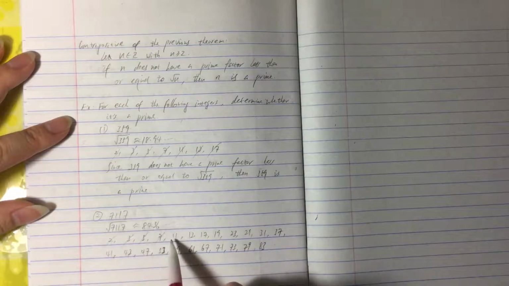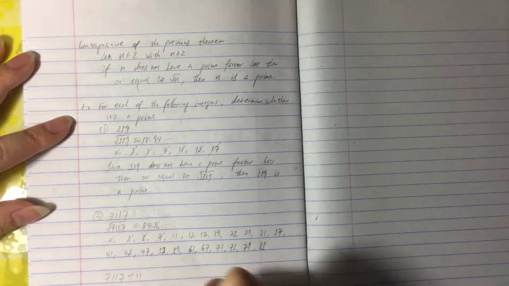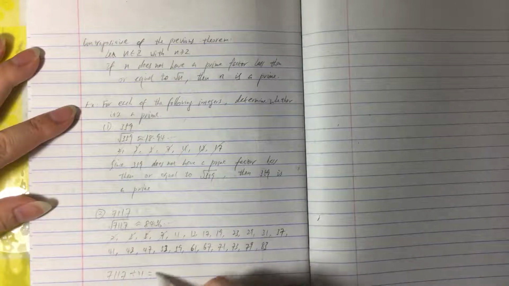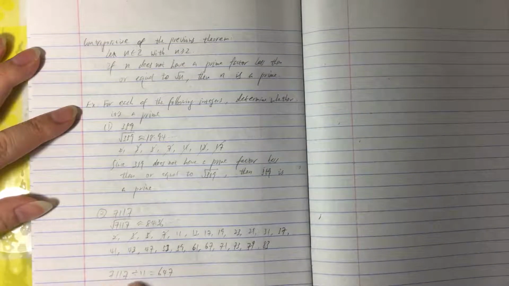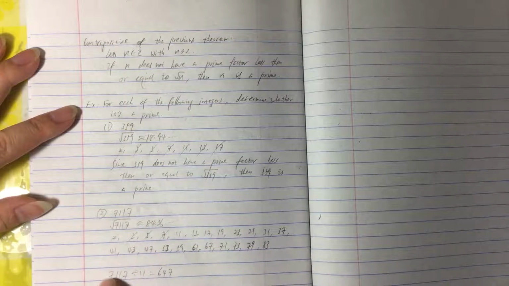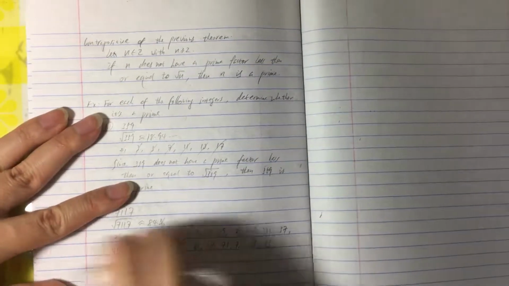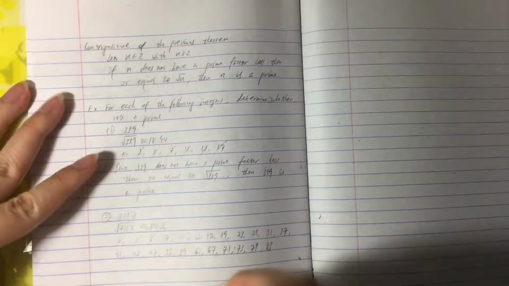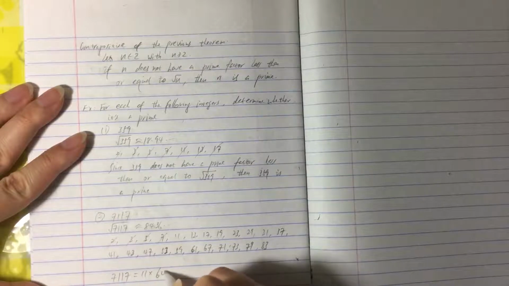7,117 divided by 11, if I use my calculator, I get 647. I get a whole number, which means 7,117 equals 11 times 647. That means 11 is a prime factor of 7,117. So 7,117 equals 11 times 647.